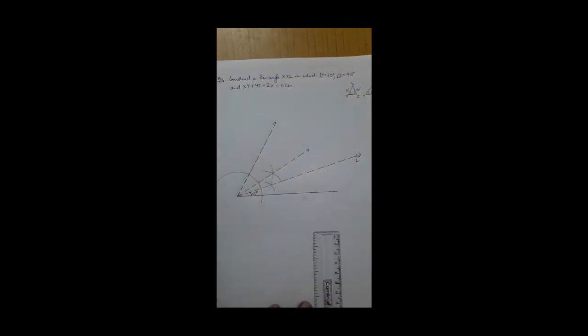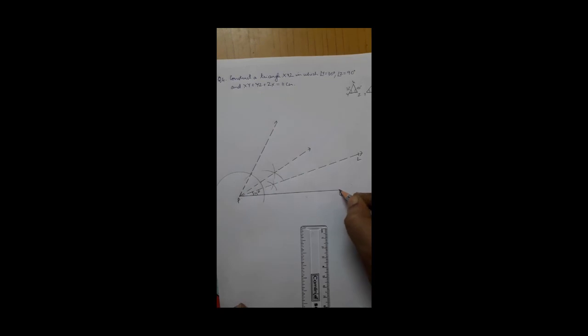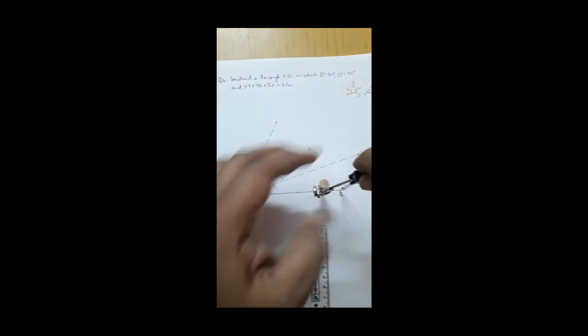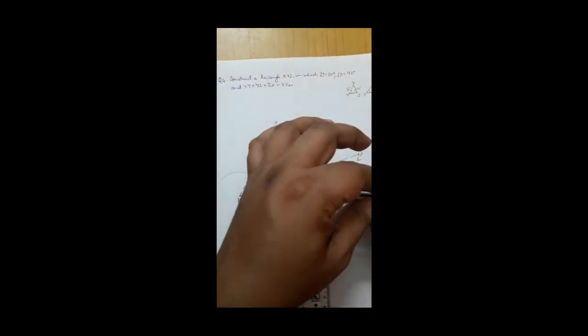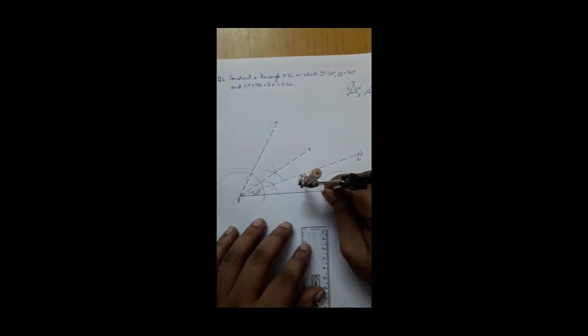Now similarly, since this is 90 degrees, we will construct half of that, which is 45 degrees. So let's do that. To construct 45 degrees, we will construct 90 degrees first, and we'll mark this point as P, Q. So from Q, we will construct 90 degrees this way, and from here we will cut this arc this way here.